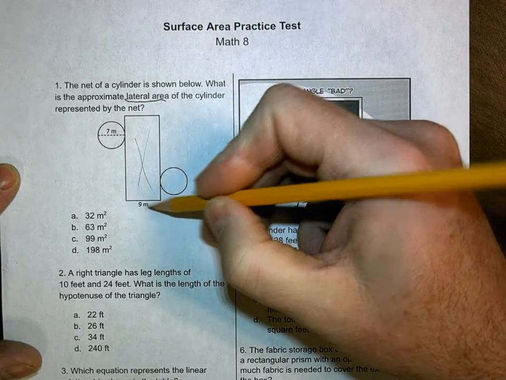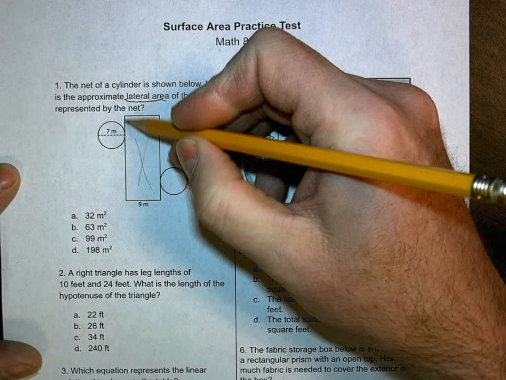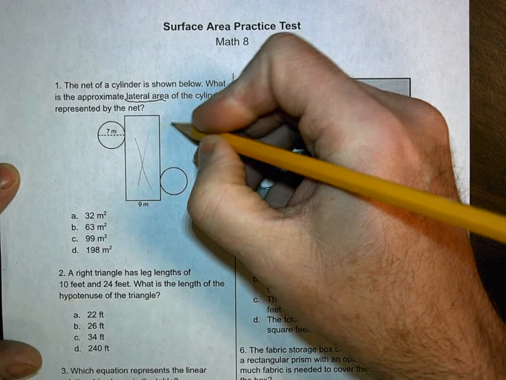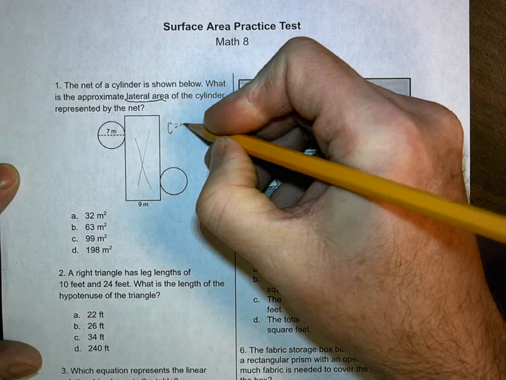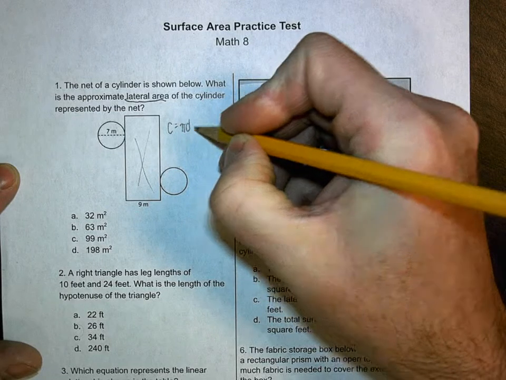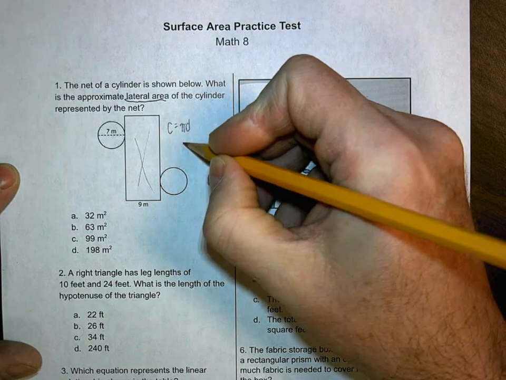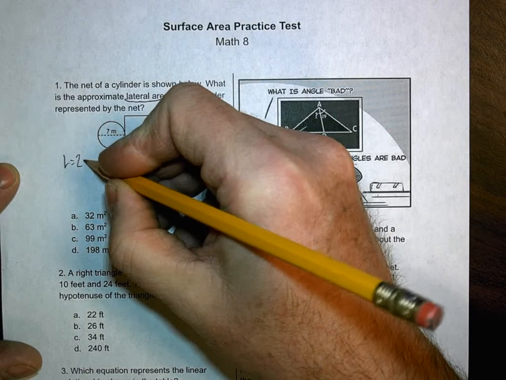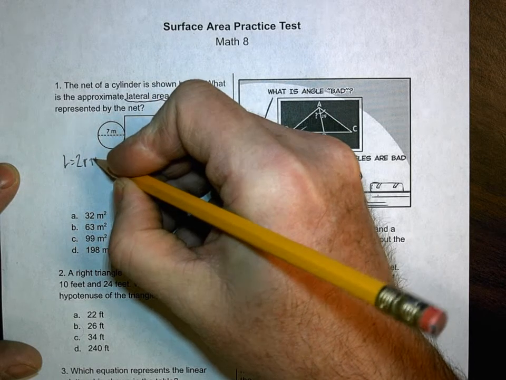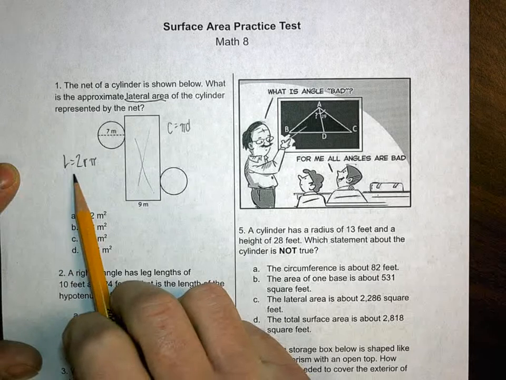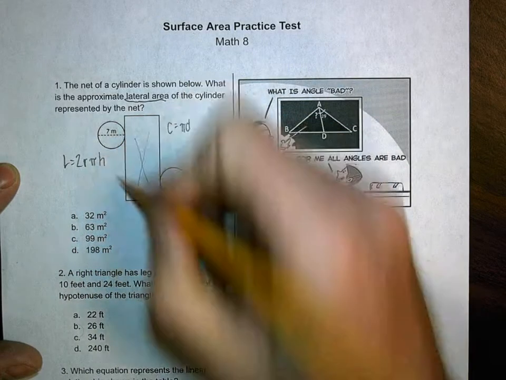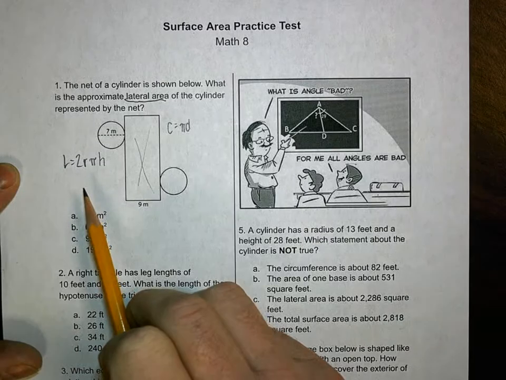So we know it's 9 millimeters. Now, to get this long side here, that is the circumference of this circle, and circumference equals pi times d. I know in yours, it talks about L equals 2 times pi times r times the height.